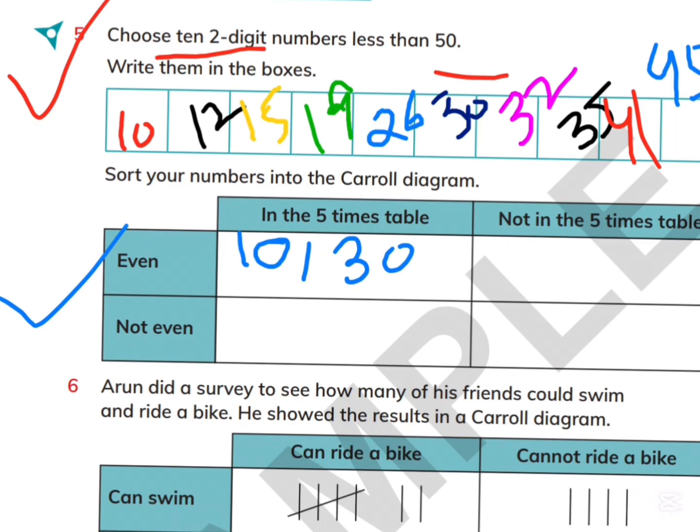Okay, so we have written only two numbers here which come in the 5 times table and are even as well. Now, comes in the 5 times table but not even. I will change the color and write the numbers which come in the 5 times table but are not even. 15, okay, 35, all right, 45. These are the numbers which come in the 5 times table but are not even. Here what you have to write is not in the 5 times table.